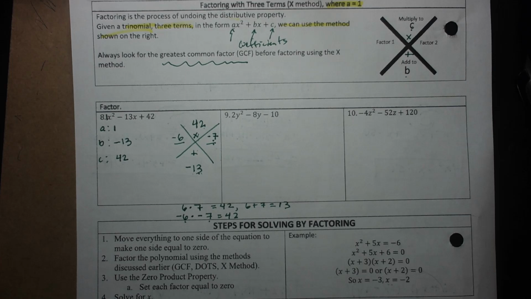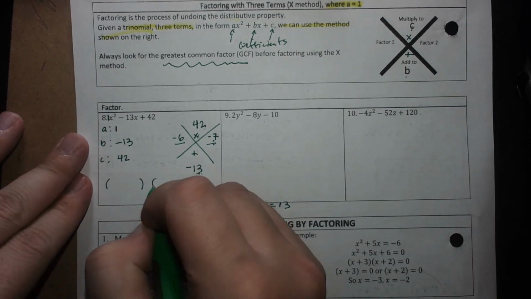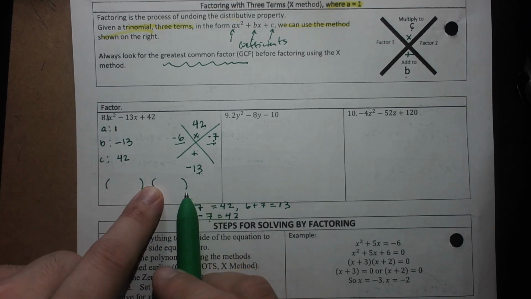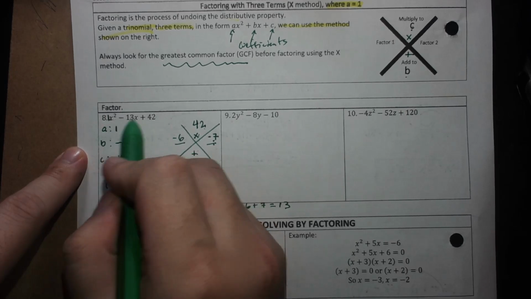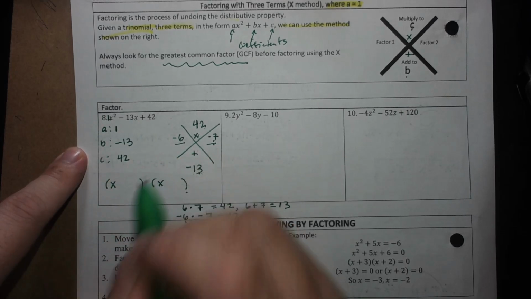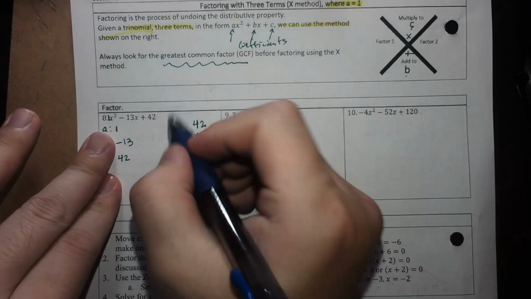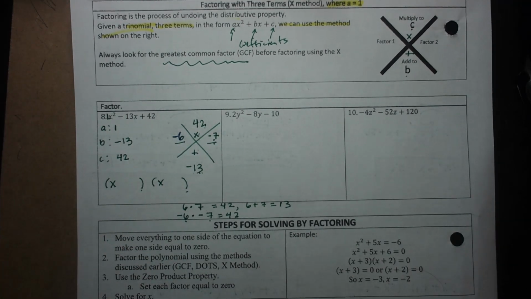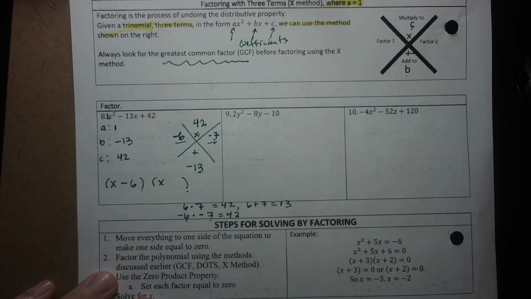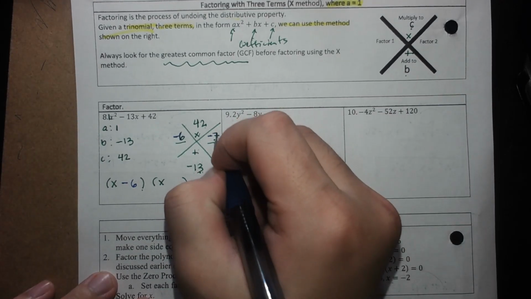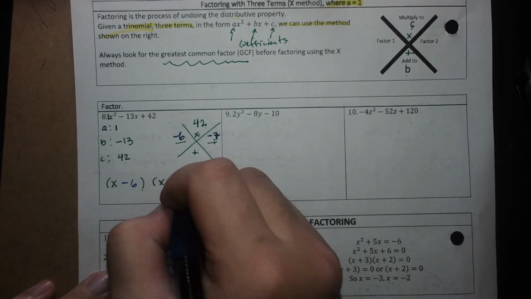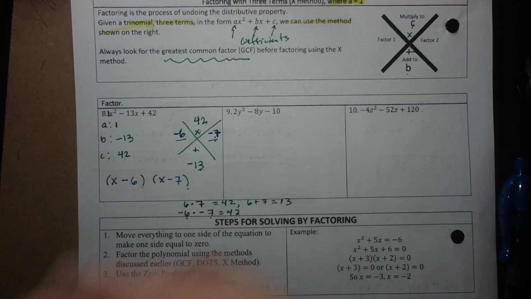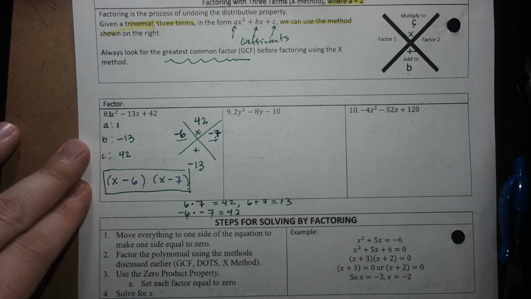Now we're going to put a set of parentheses here and a set of parentheses there. Since we're using the variable x, that's what we put in each. We have negative 6, so we put minus 6 here. And since we have a negative 7, we put minus 7. So we have x minus 6 times x minus 7. This is your answer. We just factored number 8.